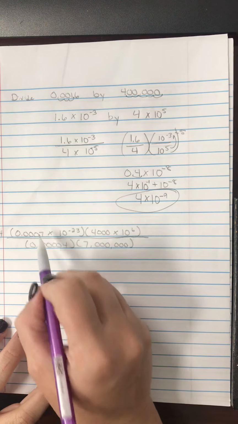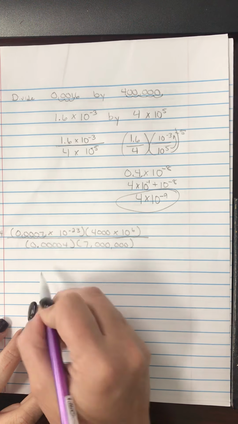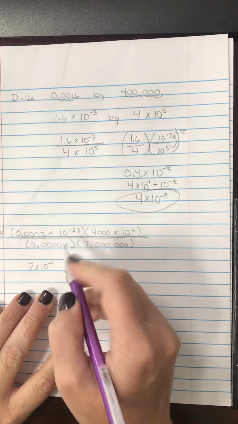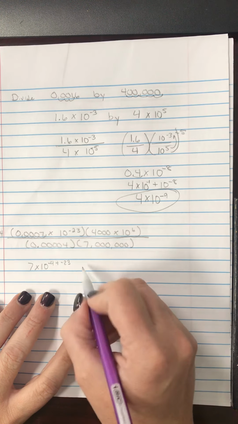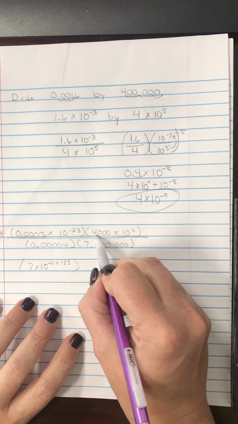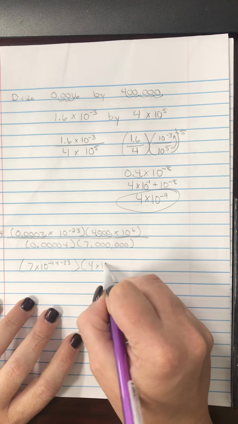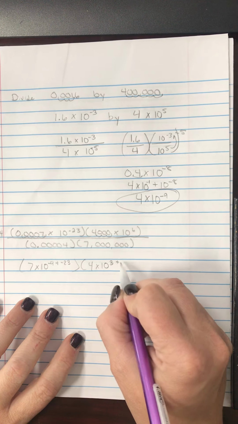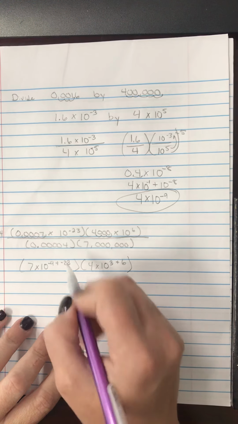All right, so this first one, we know the decimal's got to go behind that digit right there. So 1, 2, 3, 4. So that's going to be 7 times 10 to the negative fourths, but we already had a negative 23 there, okay? And we'll simplify that in just a second. All right, next one. Decimal needs to go behind that first digit, so 1, 2, 3. So 4 times 10 to a positive 3 because the zeros are to the right, and then we're going to have to add in that exponent that was already there, okay, on the bottom.